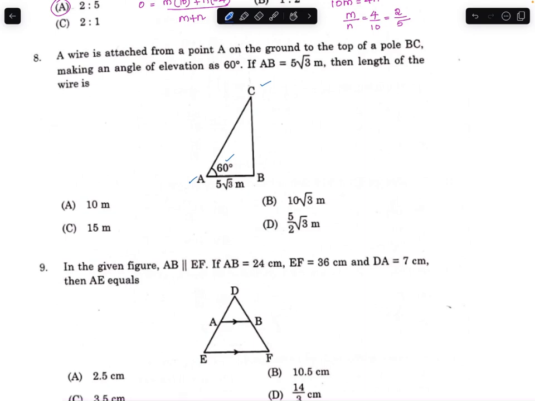We have to find out the length of AC. We know the angle and we know the adjacent side of this angle. Since the adjacent side and the hypotenuse are involved, we will go with the cos ratio. Cos 60 is equal to AB upon AC. AC is what we have to find out. AB is 5 root 3 upon cos 60, which is 1 upon 2. So we get 10 root 3 for AC. So the answer is B.